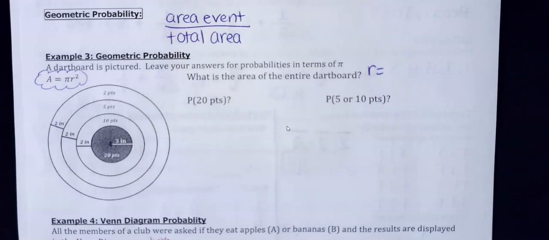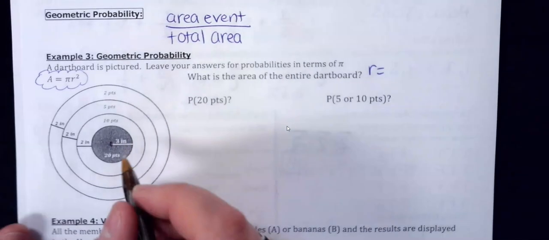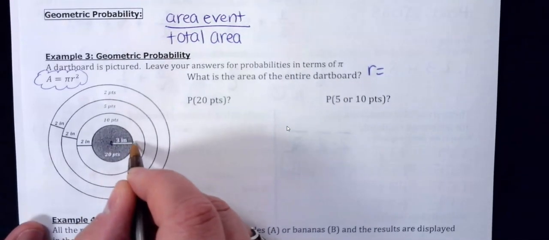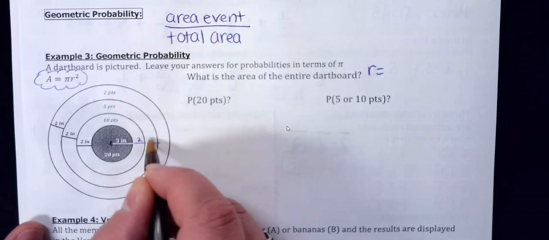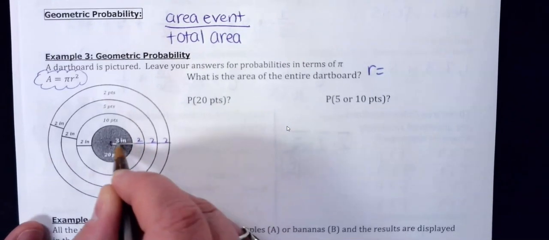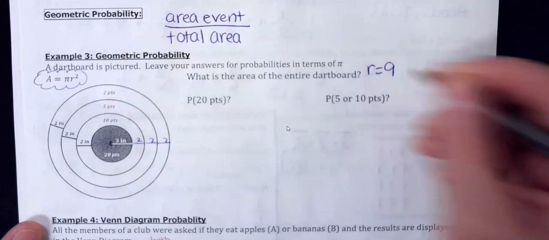What do you think? What's the radius of the entire dartboard? It's 9, yes. Okay, so like this part of it, this is 3, and then each one of these, this is 2, 2, and 2. So if I add that all up, the radius of that entire dartboard is 9.